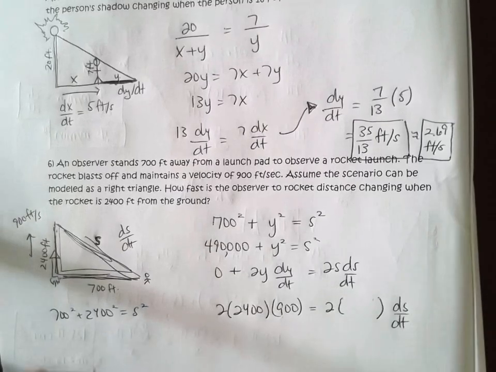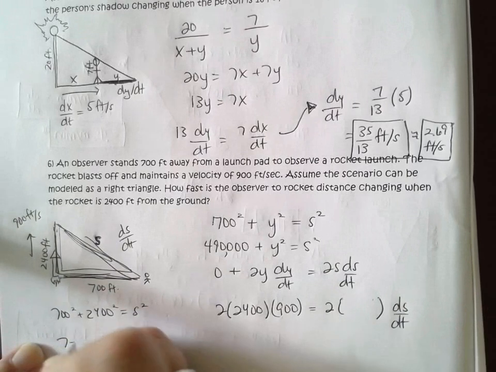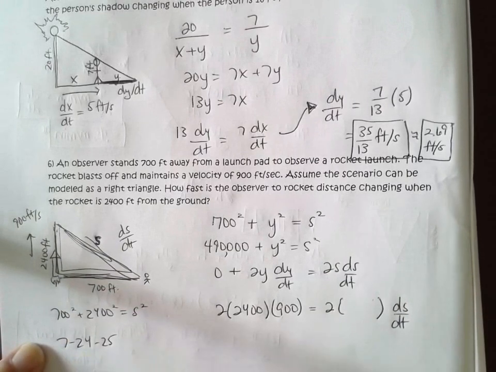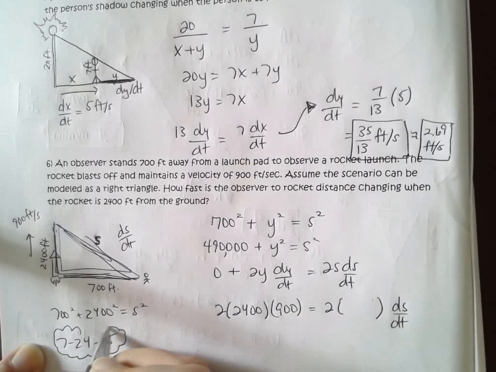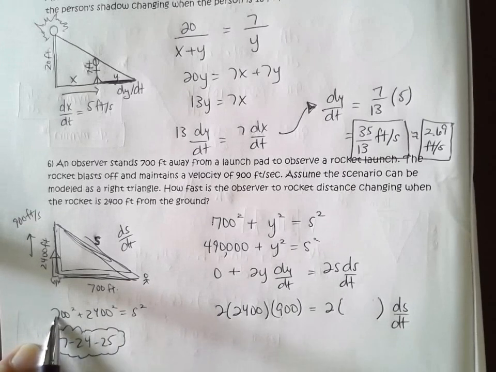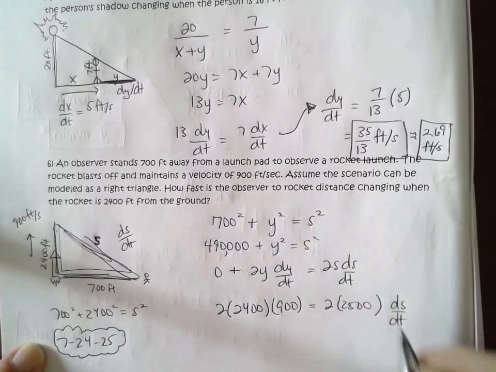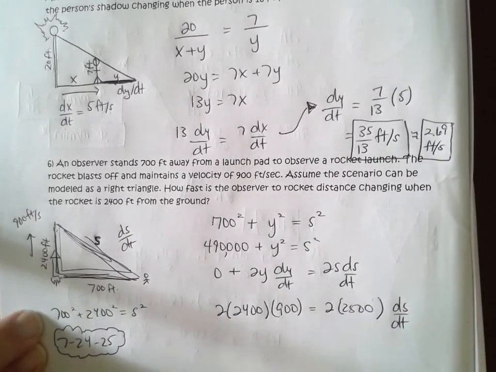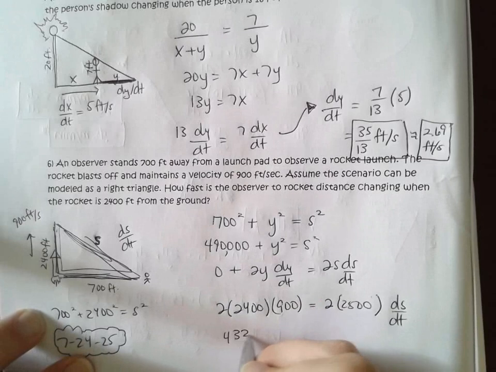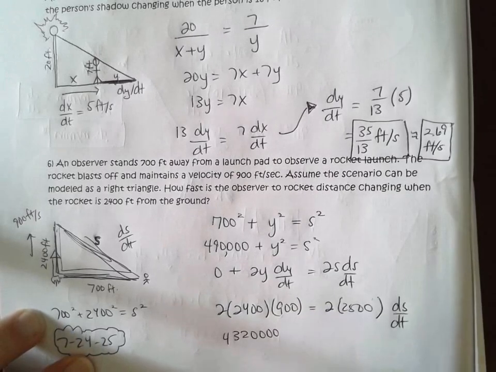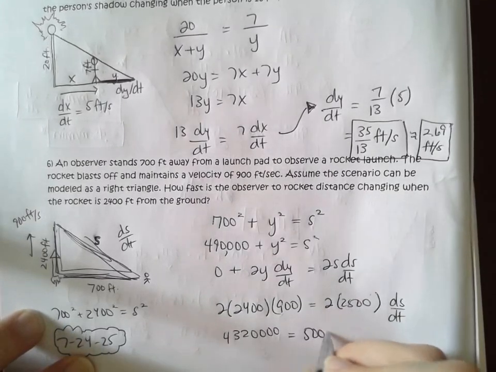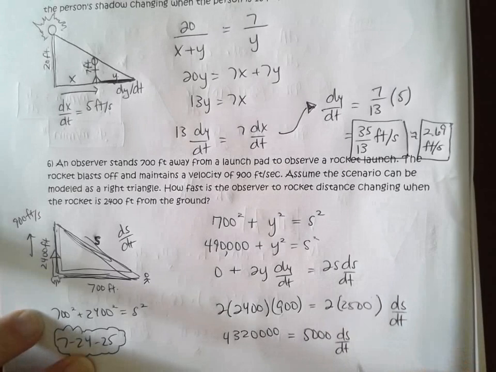Now I'm going to cheat. This is a Pythagorean triple. I know 7, 24, 25. You can do the Pythagorean theorem, you'll get the same answer, but if it's 700, 2400, then this answer is going to be 2500. 4800 times 900 is 4,320,000, and it equals 5000 ds dt.